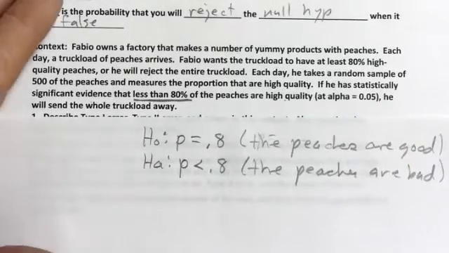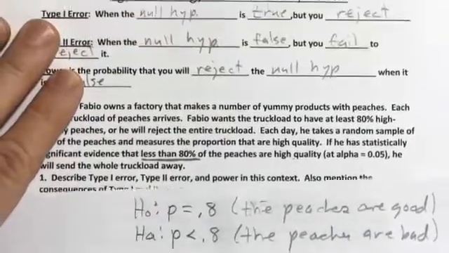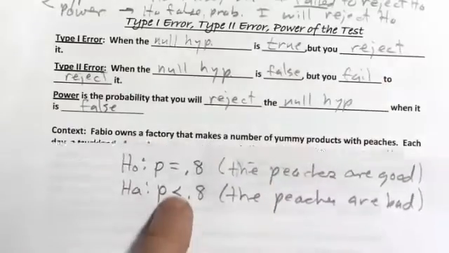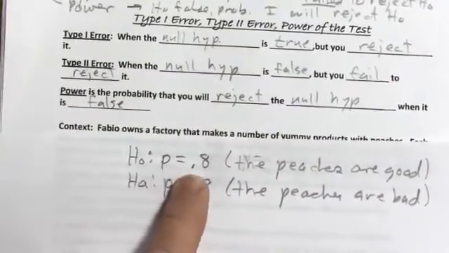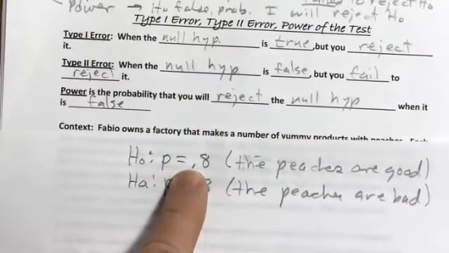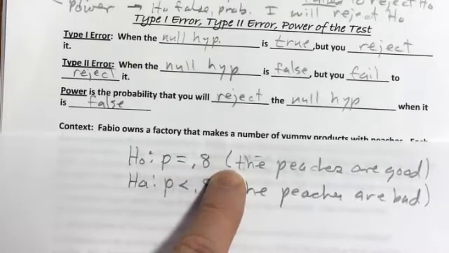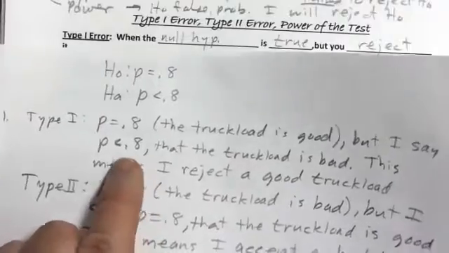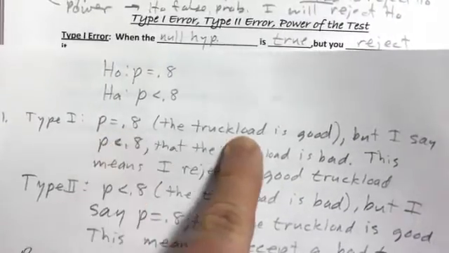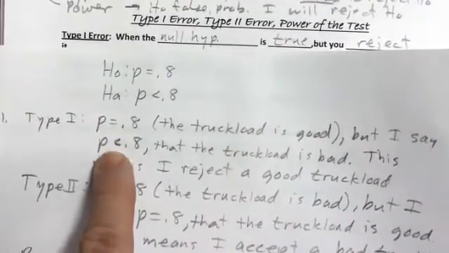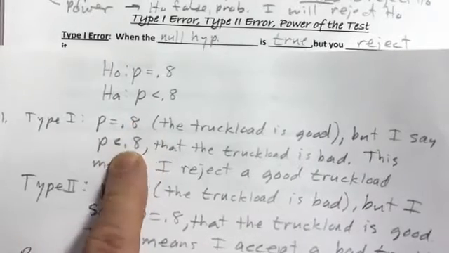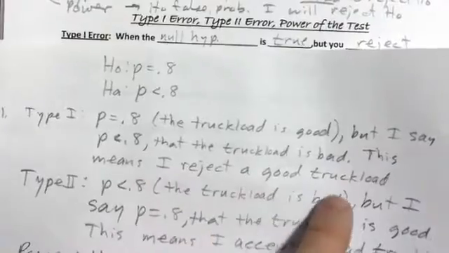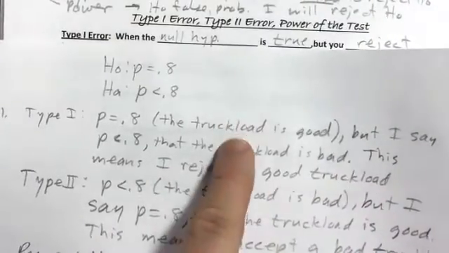So type 1 error. What is type 1 error? We immediately say to ourselves, type 1 error is when the null is true, but we reject it. In other words, P is equal to 0.8, the peaches are good, but I reject that and say they're not good. So type 1 error is when P is equal to 0.8, the truckload is good, but I go with the alternative, P is less than 0.8, that the truckload is bad. The result of that would mean I'm rejecting a good truckload.